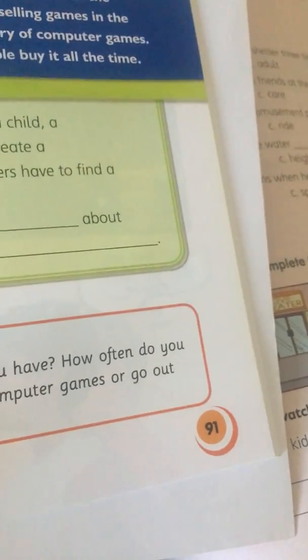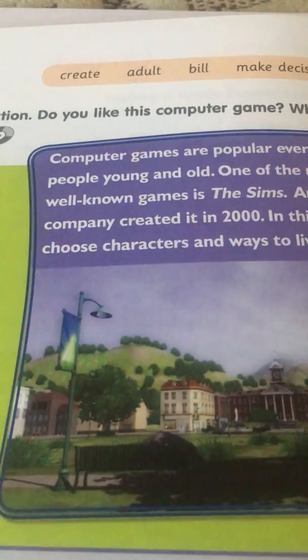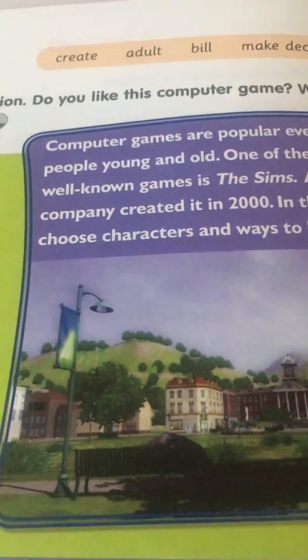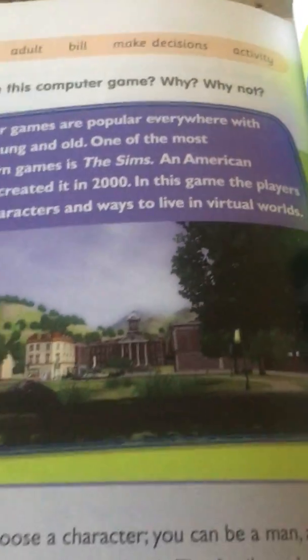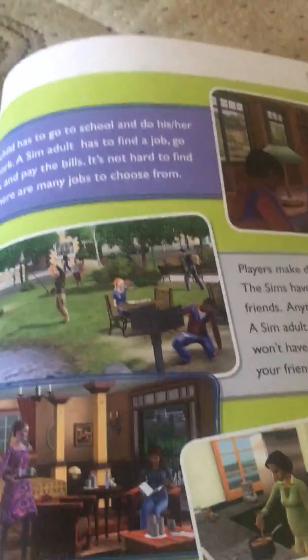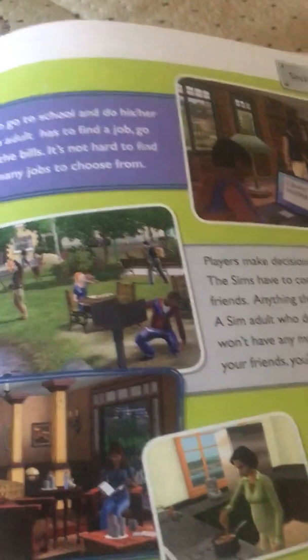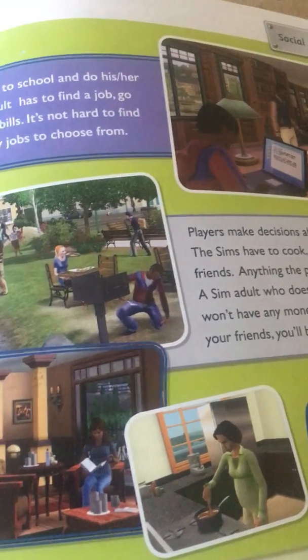Page 90 to 91. We'll talk all about The Sims. Have the same vocabulary, but you can read about The Sims in the student book to get your answers.